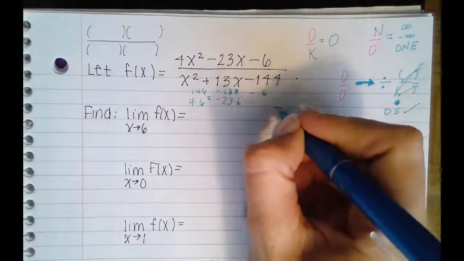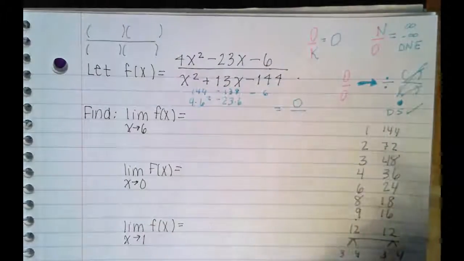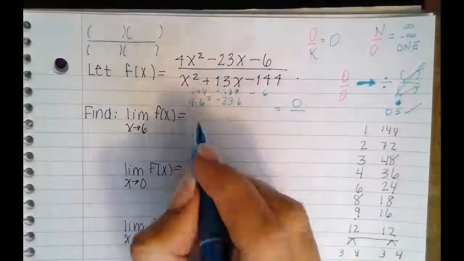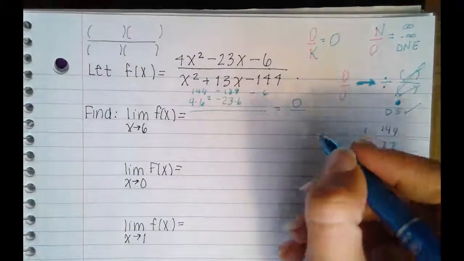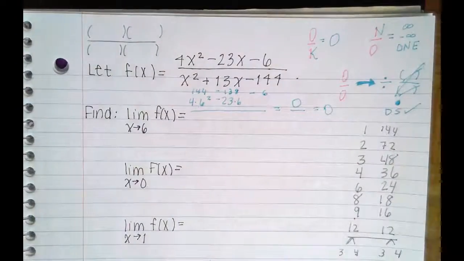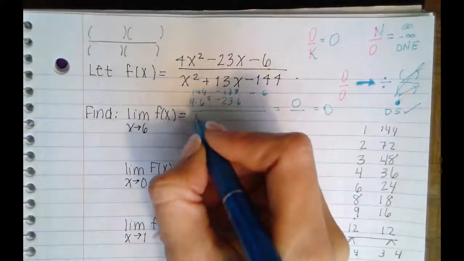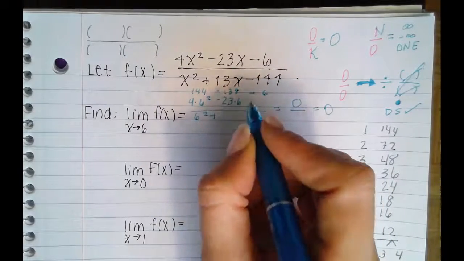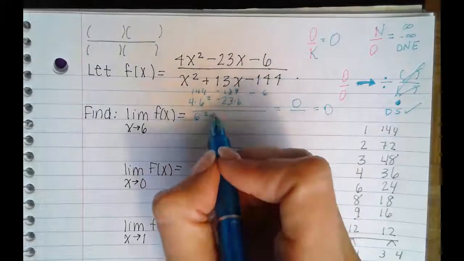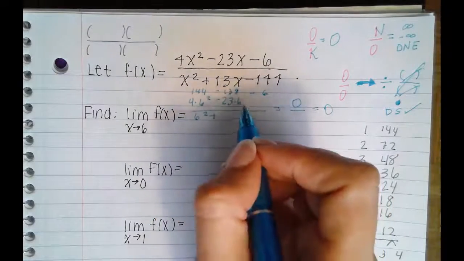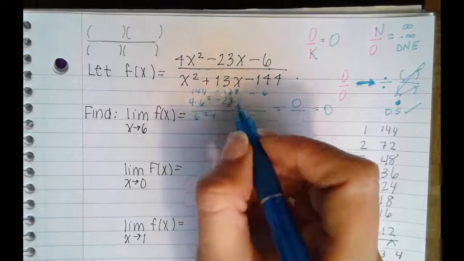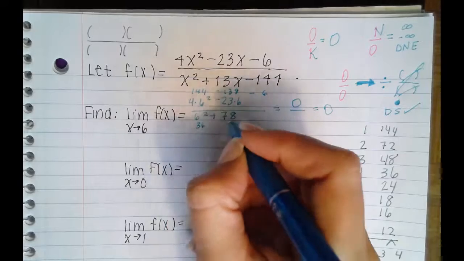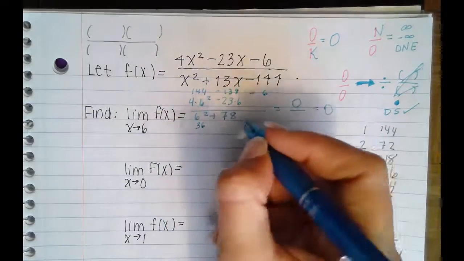This is probably going to be okay, because x minus 6 is not a factor of the bottom, I promise. You're not going to get 0 on the bottom, and 0 over anything is equal to 0. So I'm telling you the answer is going to be 0 for this. If you don't believe me, 6 squared plus, now I have 13 times 6. Well, 10 times 6 is 60. 3 times 6 is 18, so it's 78. 36 plus 78 is 114, minus 144.